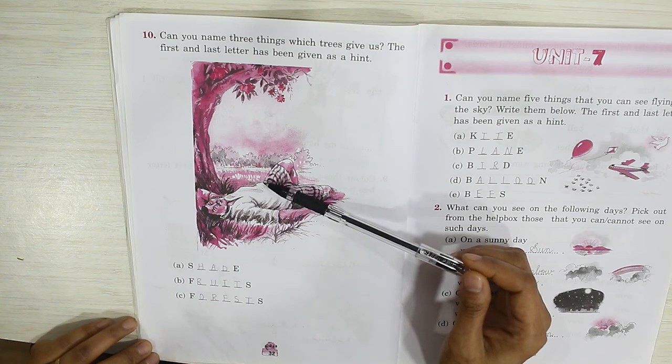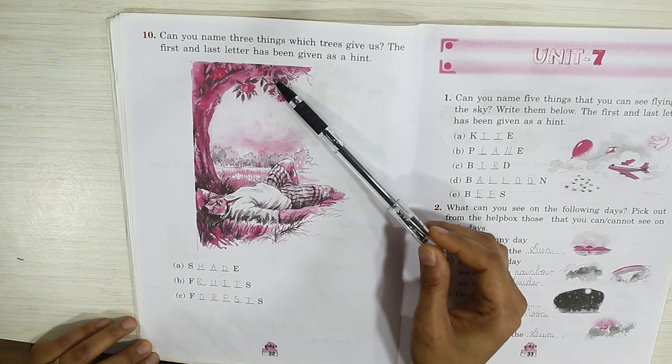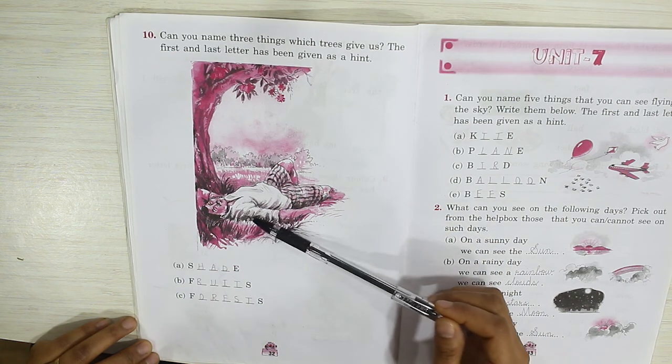Don't cut the trees. Tell others also, okay, because they give us oxygen to breathe in, and the things which we cannot live without. Okay, that means trees are very important in our life and for our future.